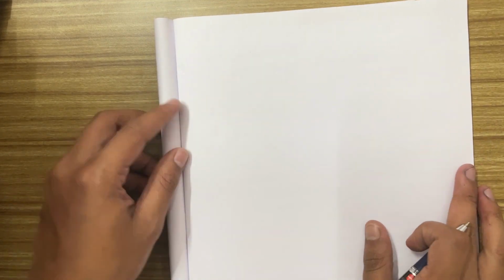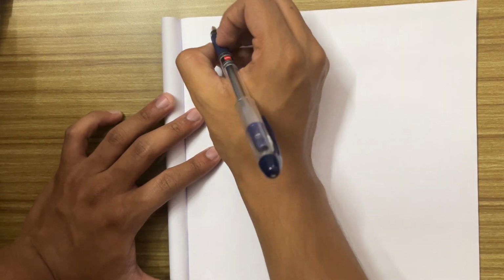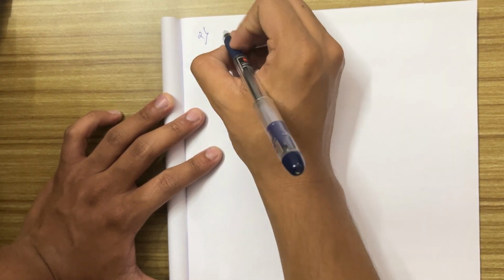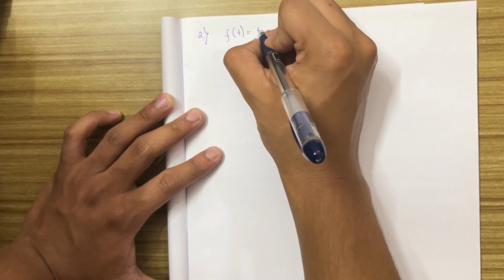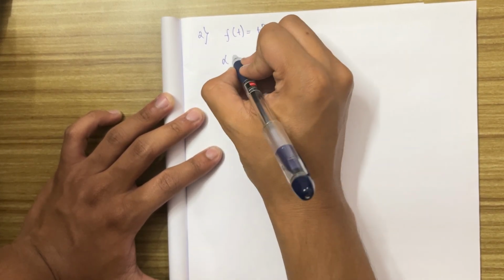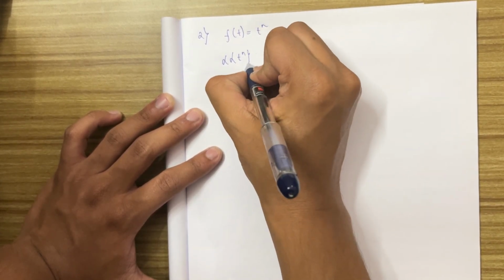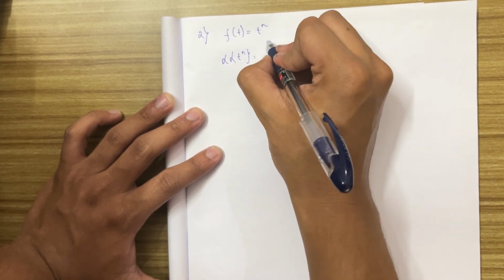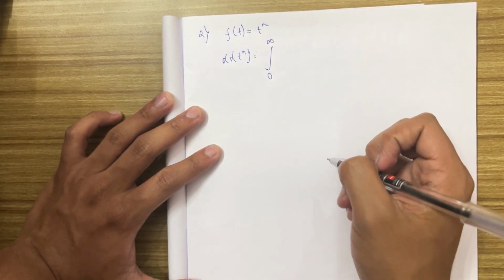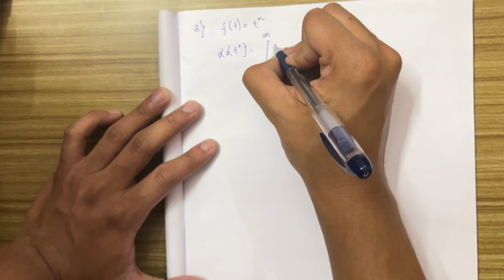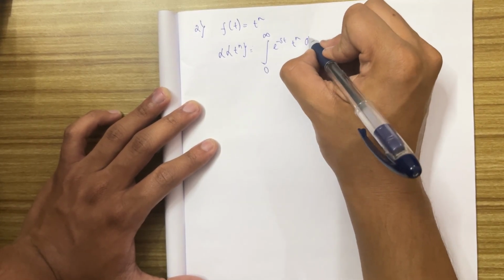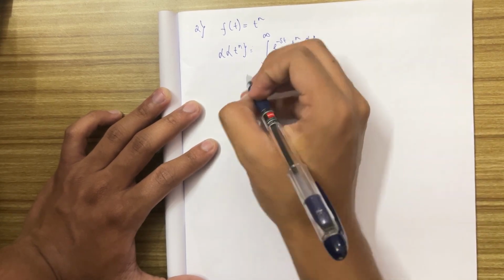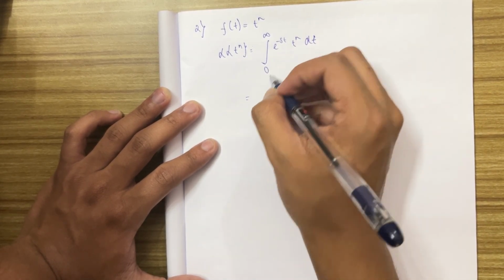Similarly, next one, let's do it. The next formula will be, just take f of t is equals to t to the power n. So we will get Laplace of t to the power n equals integration 0 to infinity e to the power minus st t to the power n dt. So this is a gamma function.